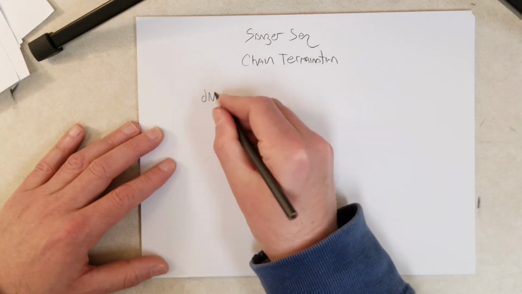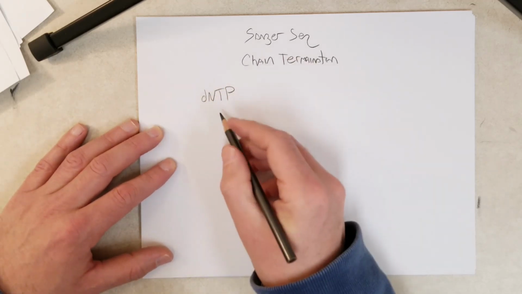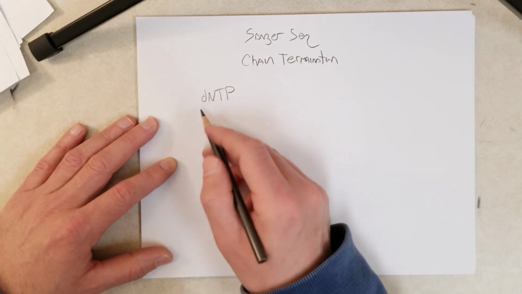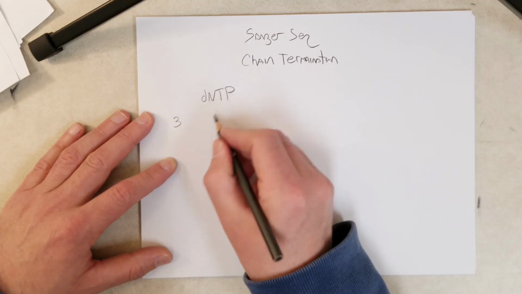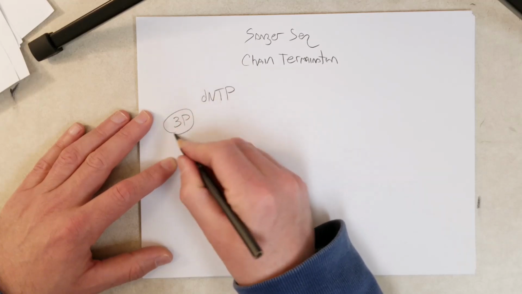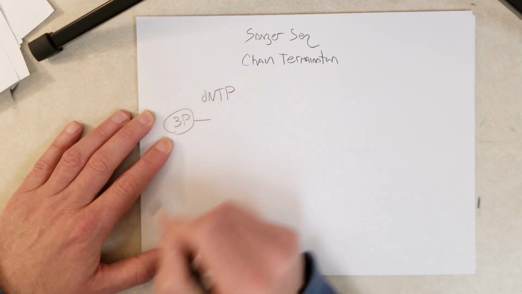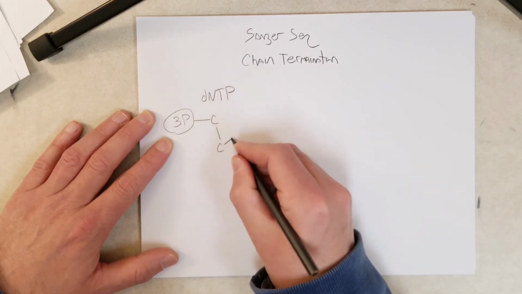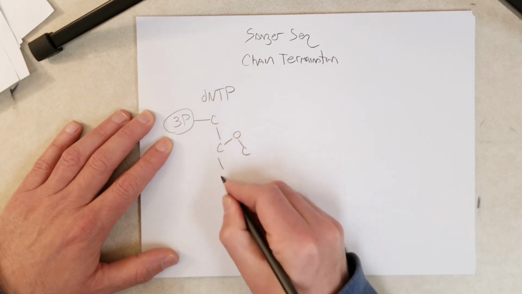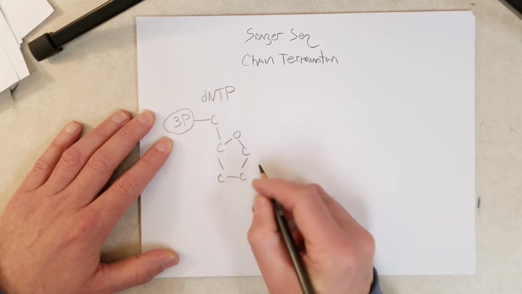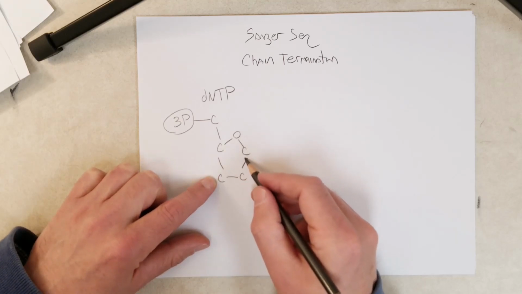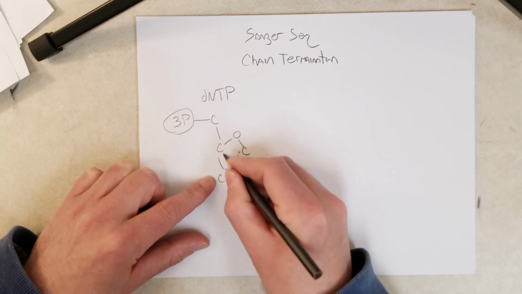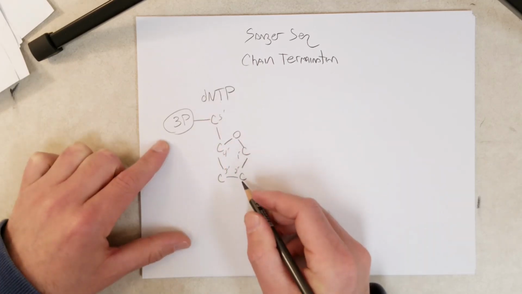So let's look at a dNTP. These are standard deoxyribonucleic acid triphosphates. That TP is the triphosphate, so I'm going to say 3P there for triphosphate. That's attached to the 5' carbon, like we've been talking about all semester. Here is the deoxyribose sugar molecule. So 5 carbons: 1, 2, 3, 4, 5. This is the 1', 2', 3', 4', 5'.